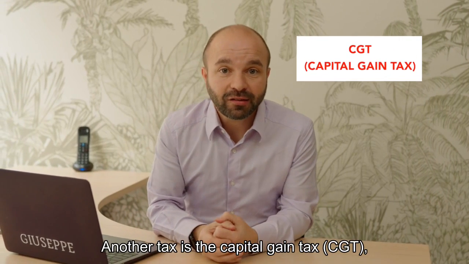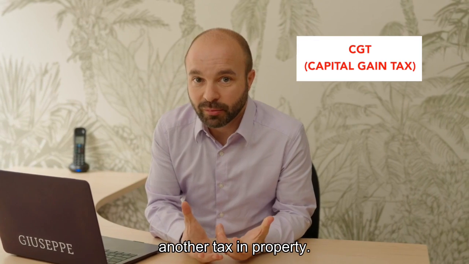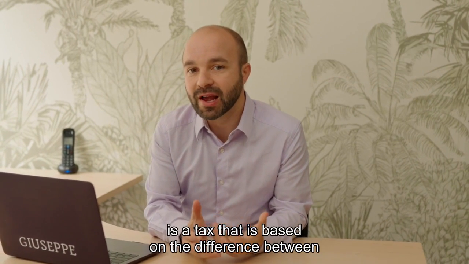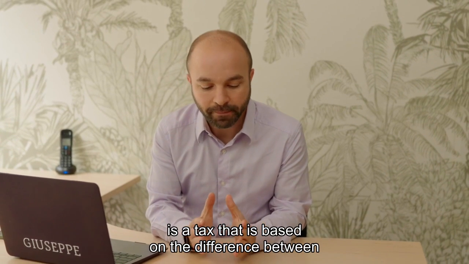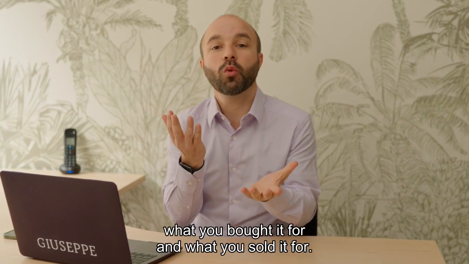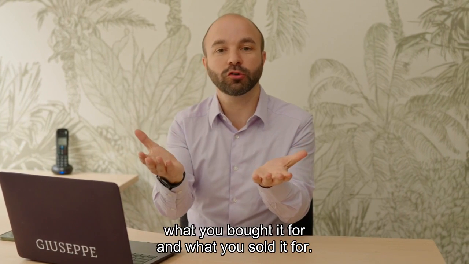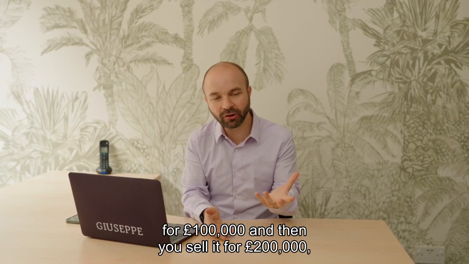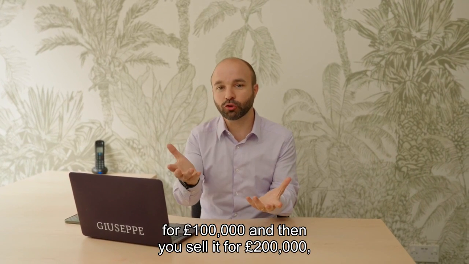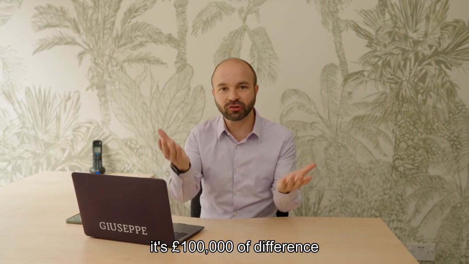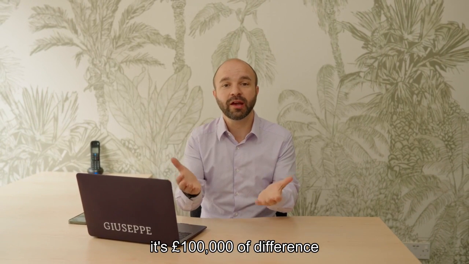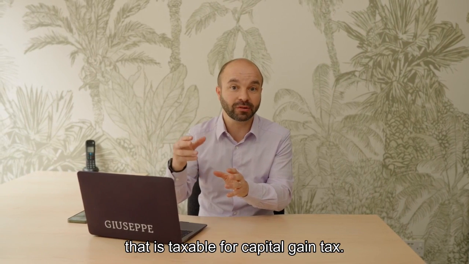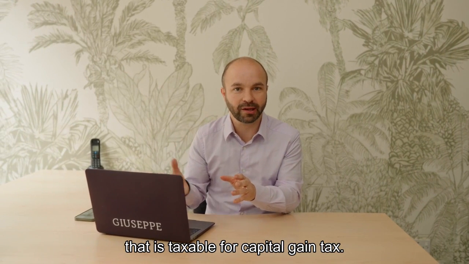Another tax is the capital gains tax, another tax in property. Capital gains tax, CGT, is a tax that is based on the difference between what you bought it for and what you sold it for. For example, if you buy a property for £100,000 and then you sell it for £200,000, there is £100,000 of difference, and there is a percentage of the amount that is taxable for capital gains tax.